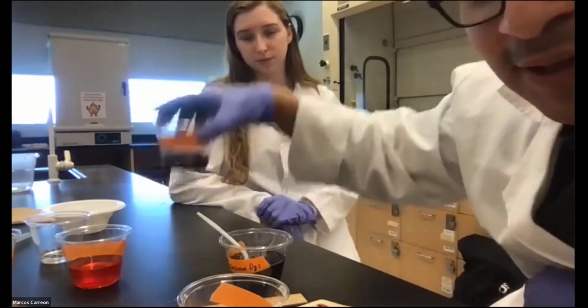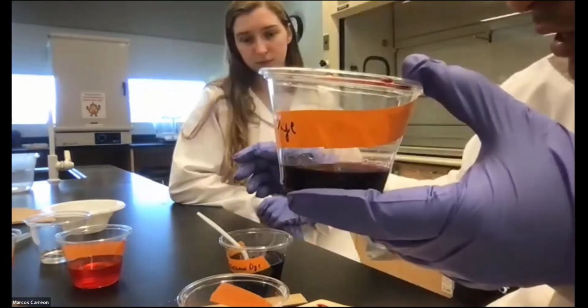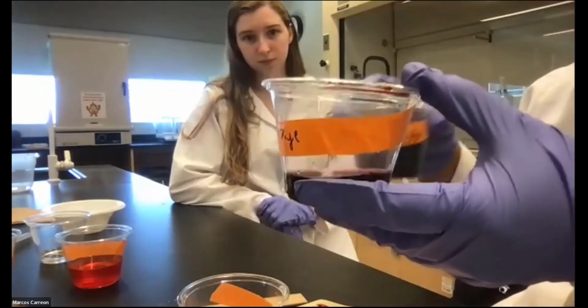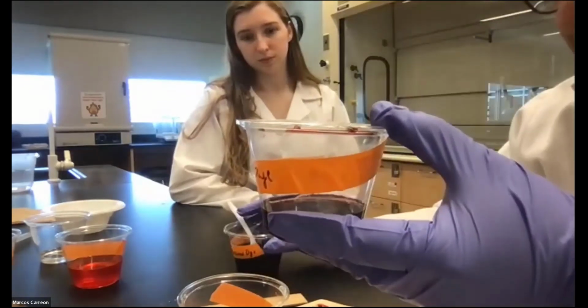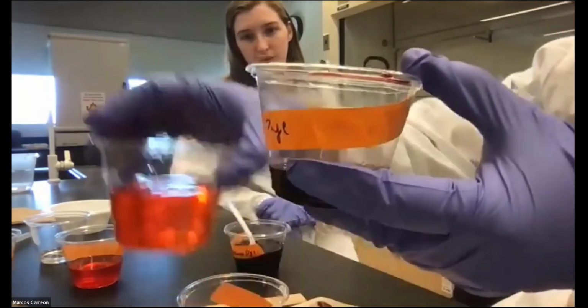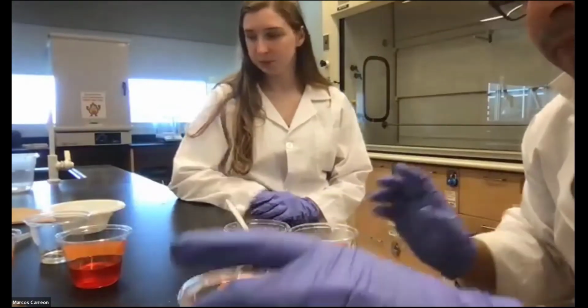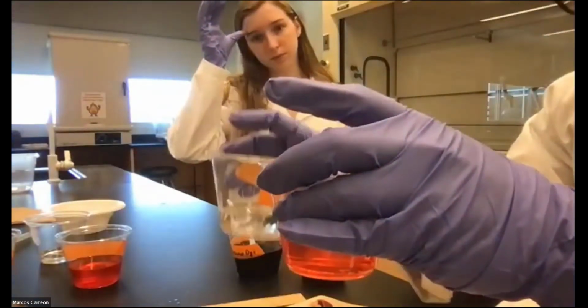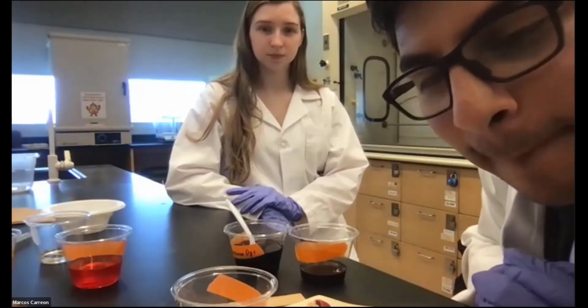In the original solution, we added baking soda to it, and when we added baking soda to it, it got darker. But when we added vinegar, it got lighter. So to this solution, we're gonna add the baking soda, so it should get what? What do you guys think?